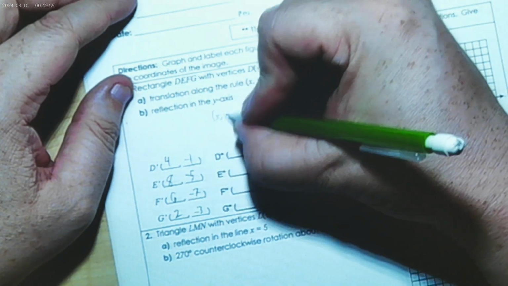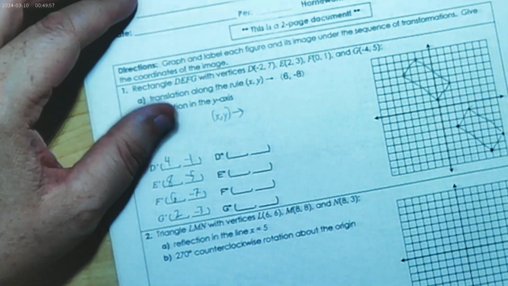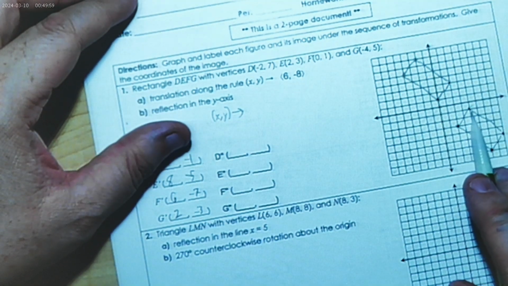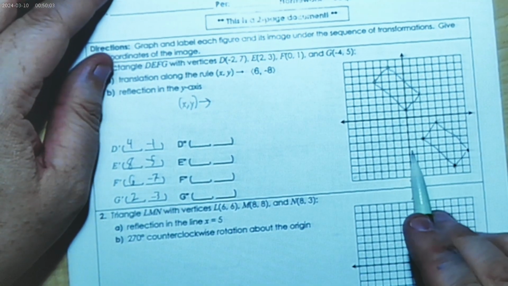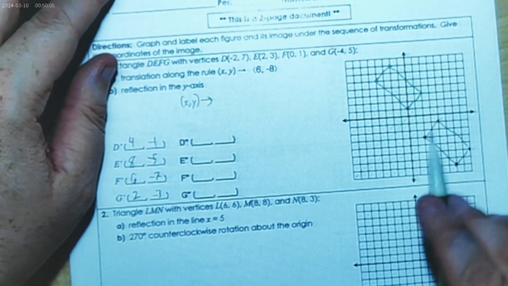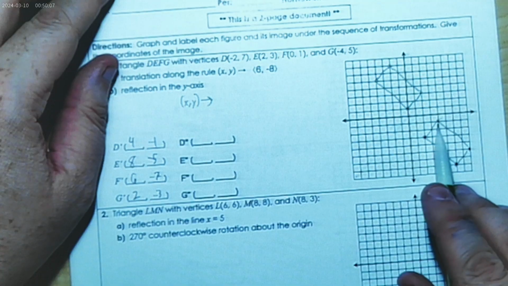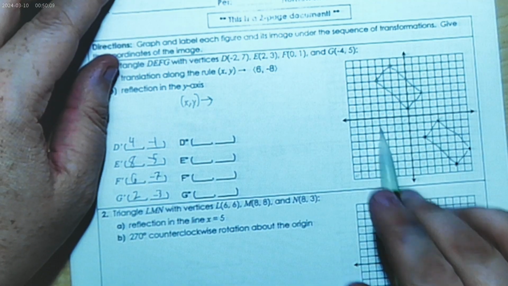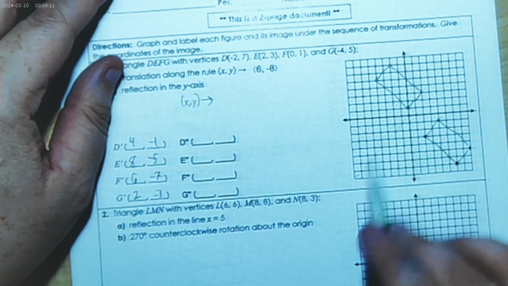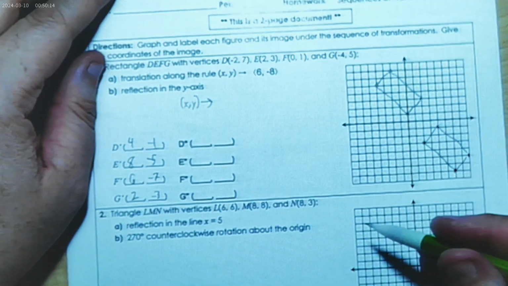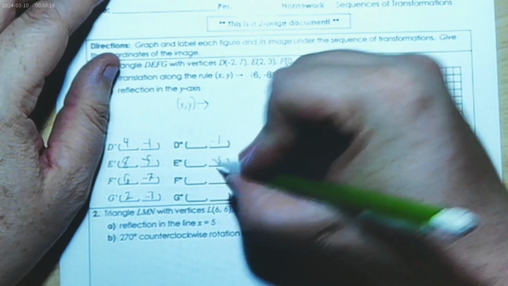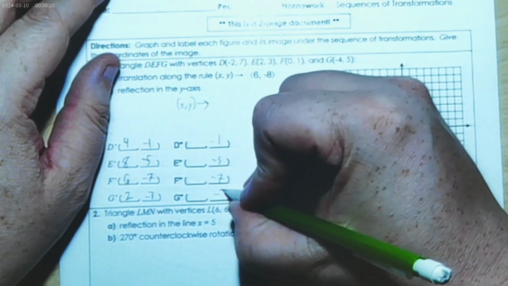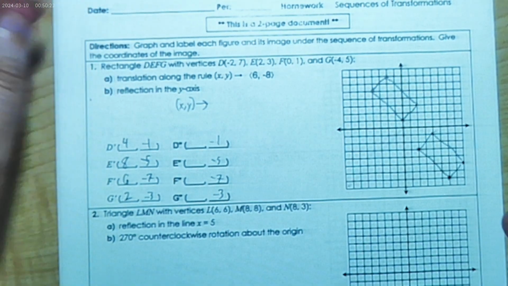When we flip this image over, across this axis here, all the y coordinates are going to be the same. This is going to be -1 over here, this is going to be -3 over here. So because all the y coordinates are going to be the same, I can already fill this in: -1, -5, -7, -3. All right, save myself some time.